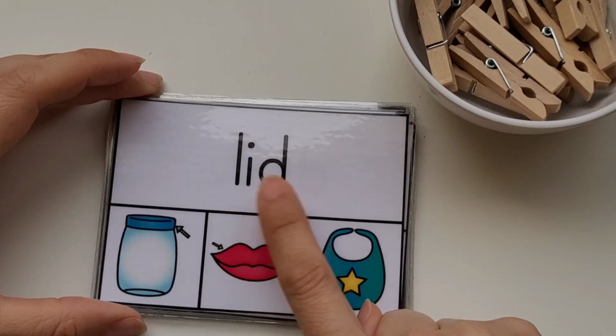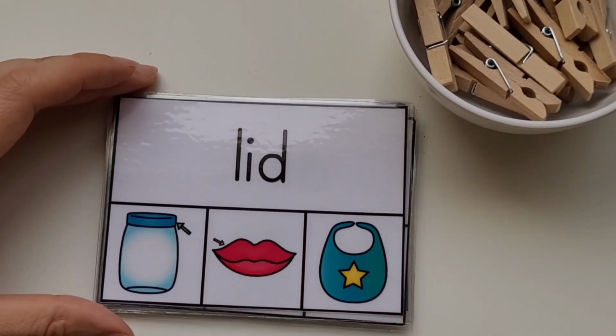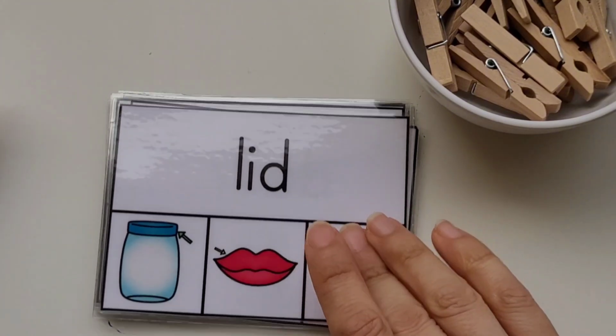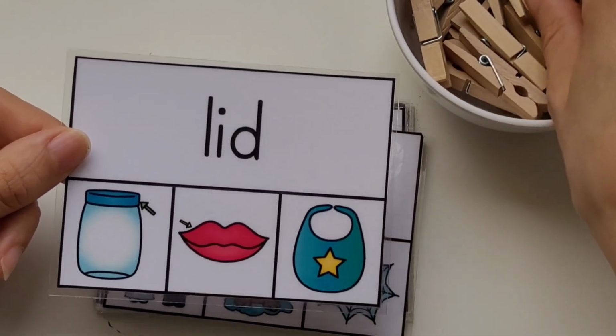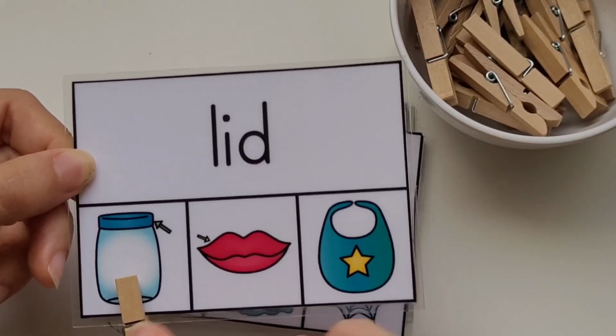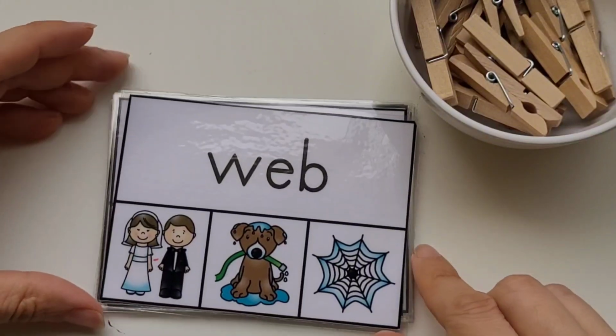Let's read this word. L-I-D. All together, lid. The word is lid. Do we have a picture of a lid? Yes, this is a picture of a lid. We are going to put the clothespin on the lid. That's amazing.